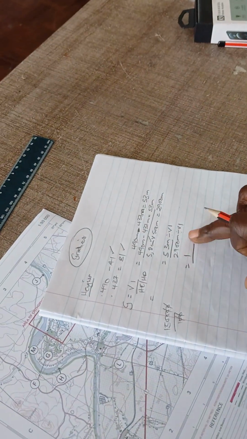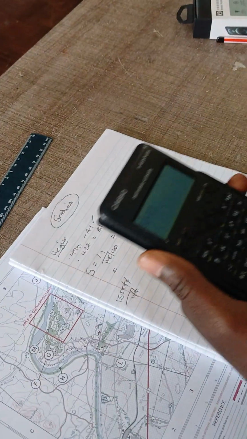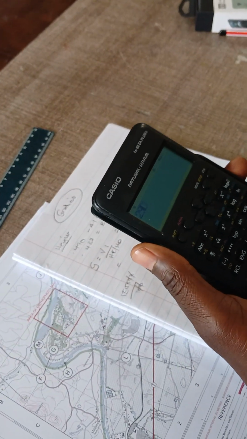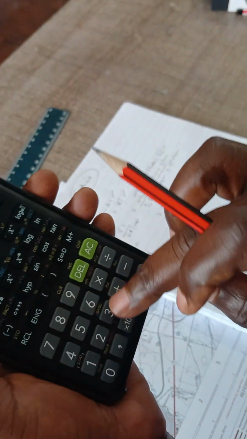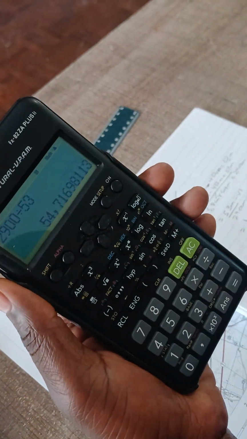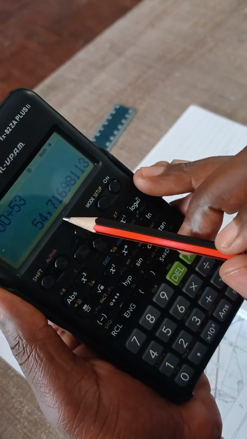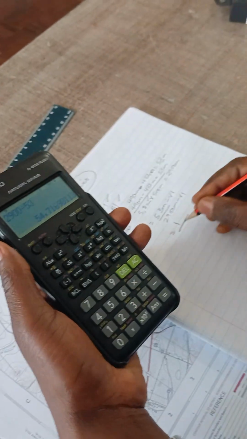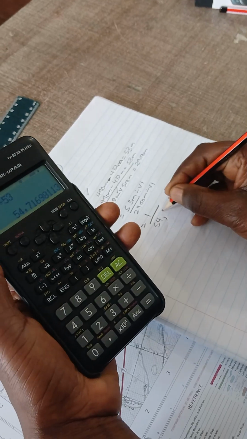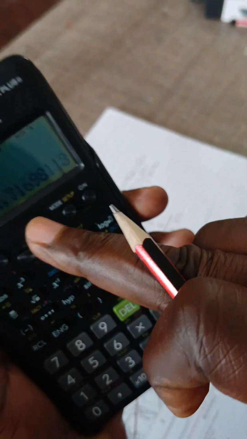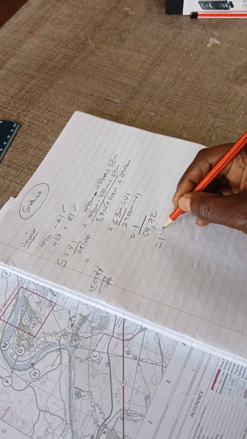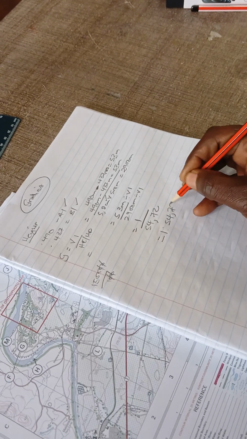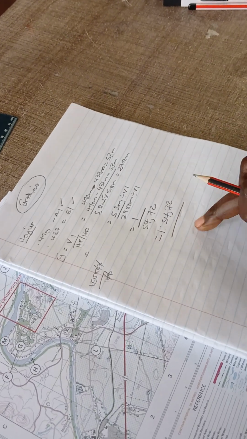And now for my horizontal distance, I'm going to say 2,900. I'll also divide it by the VI, which is 53 by 53. And what am I going to get? I'm going to get 54.72. I just round it off to 2 decimal places. Then I don't leave it like this. I have to write it as a ratio, which is 1 to 54.72. That will be my gradient.